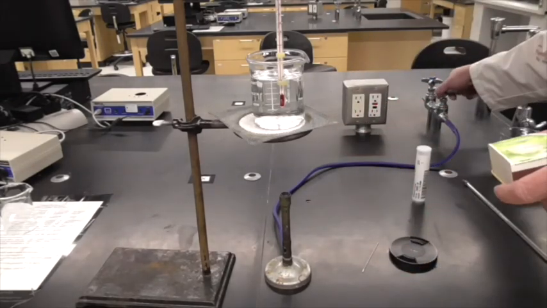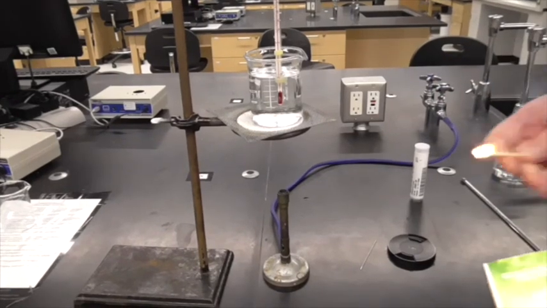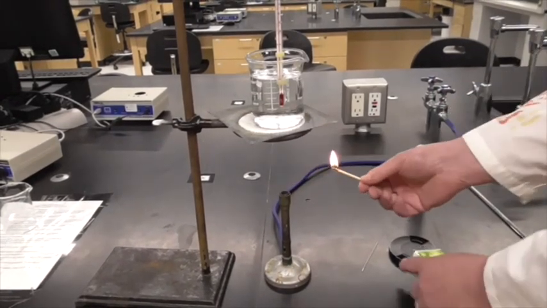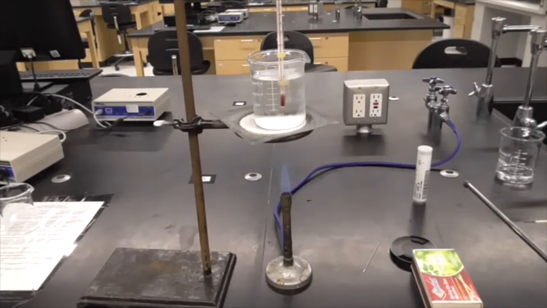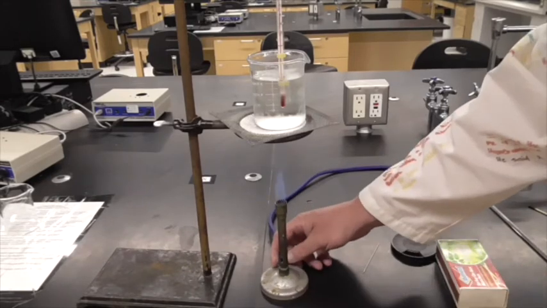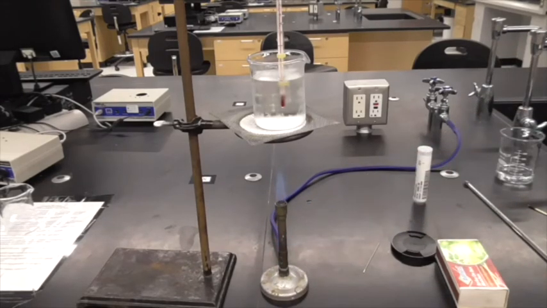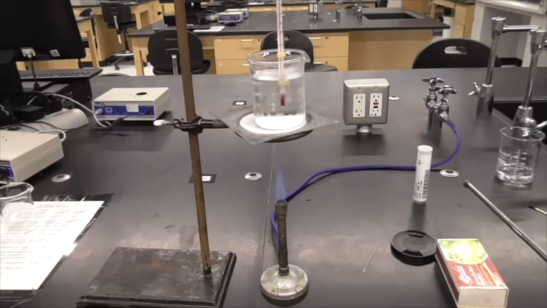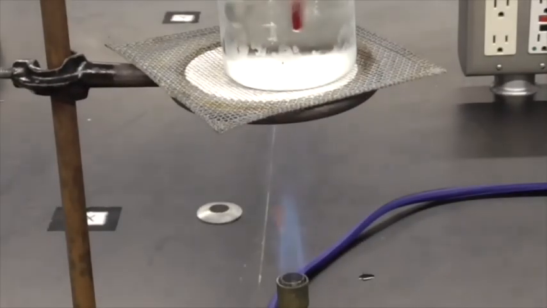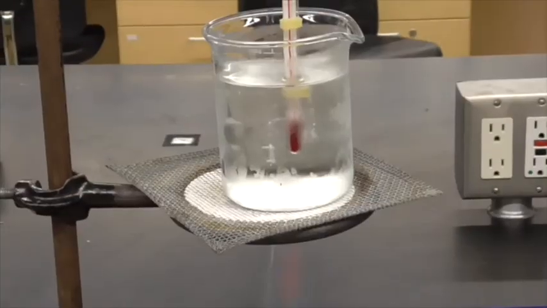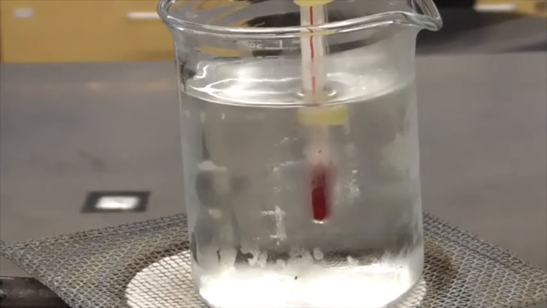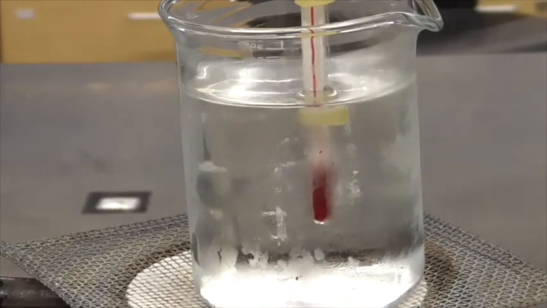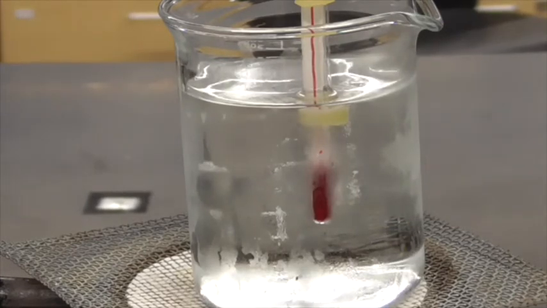Okay, so I'm going to light the gas here. There we go. And we're just going to let it heat up. You can see the condensation on the water already. You don't really need to see the flame. You can see it's condensing on there, and as the water heats up, that will disappear, and we'll have a better view of the sample. All right, so I'm going to zoom you into the thermometer so you can watch that.